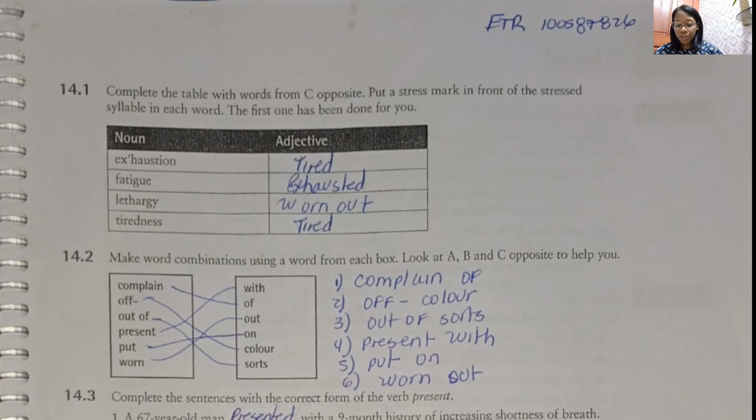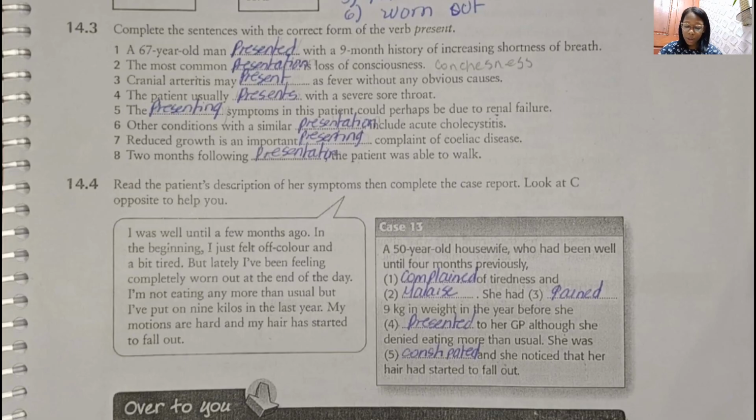Exercise 2. Make word combinations with a word from each box. Look at A, B, and C opposite to help you. 1. Complain of. 2. Off color. 3. Out of sorts. 4. Present with. 5. Put on. 6. Worn out.